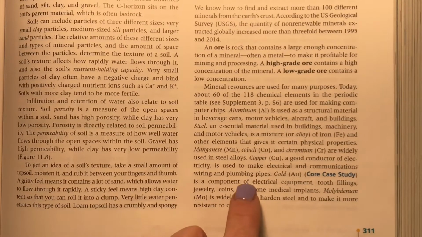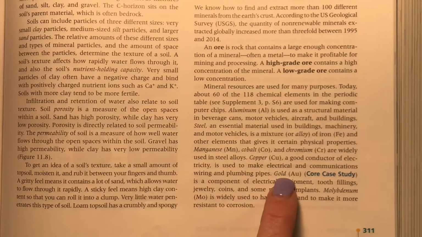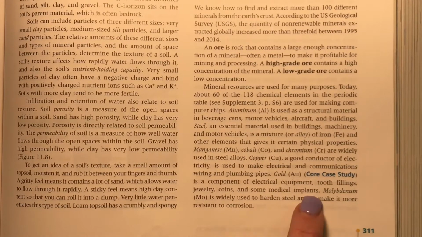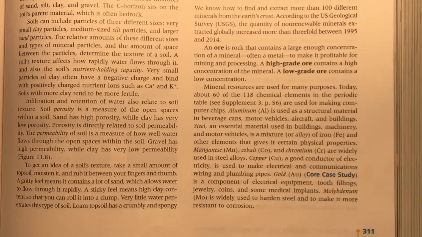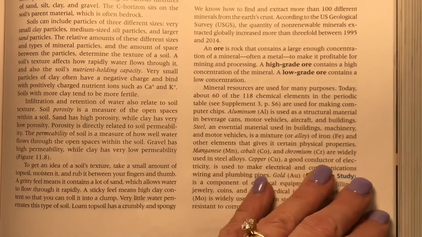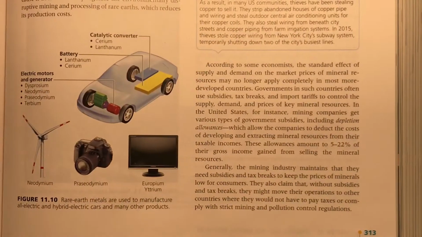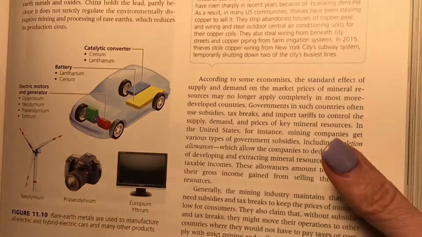Please realize that this is important here. Gold, its primary use is not jewelry, it's electrical equipment. All of your computers, right down to your phones, have traces of gold in them. All right, let's go ahead and look at the non-metallic ones.